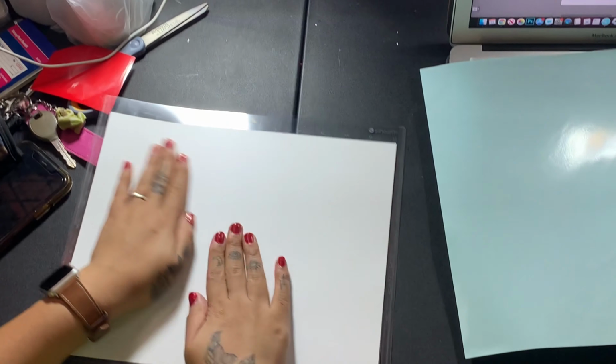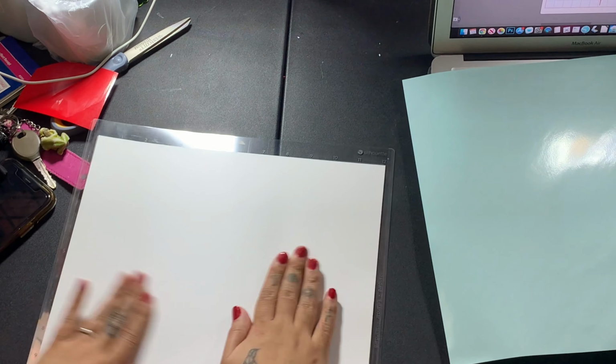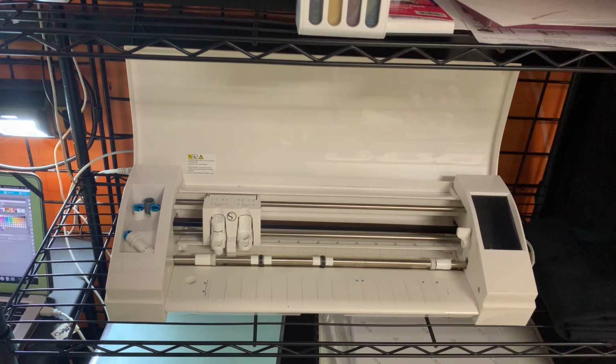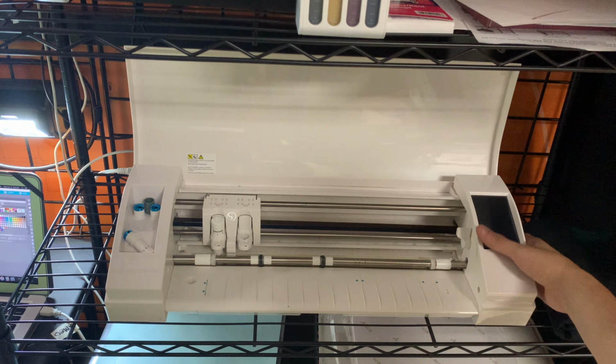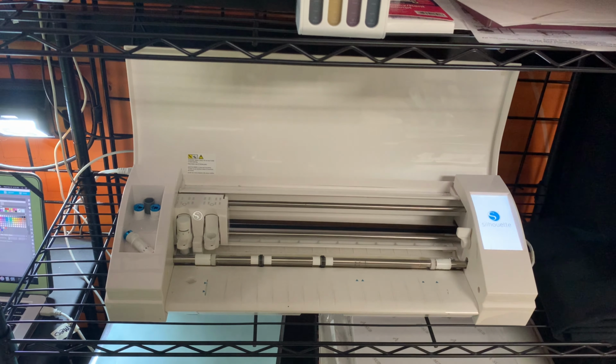To ensure a smooth cut, we like to place the mat down and firmly press on the HTV just to securely bind it to the mat. We are now ready to fire up the Silhouette Cameo 3 here and place the mat into the machine for cutting.